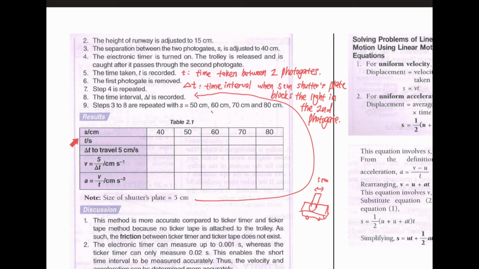That's why you see the table here. Delta t is the time to travel 5 cm. The per second, I just cut it away. So the velocity is displacement, 5 cm, divided by delta t. Displacement over time, so that is the final velocity of the trolley. Okay, now let's see the next point.